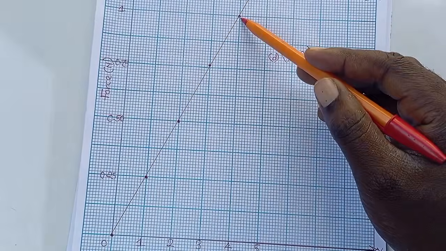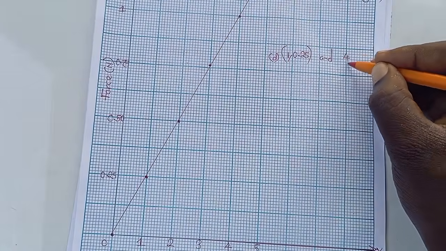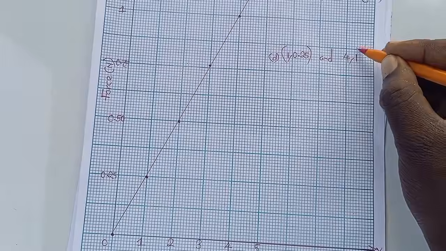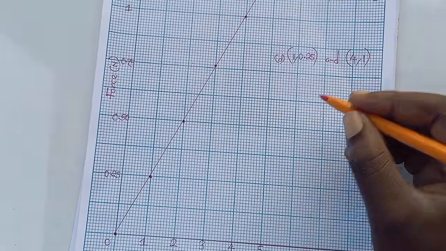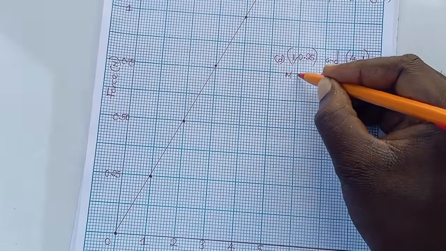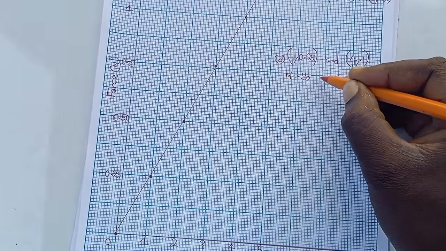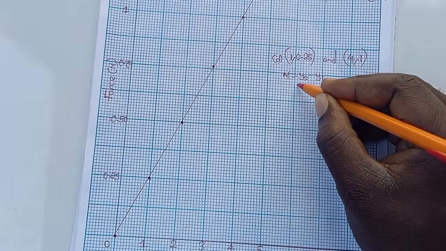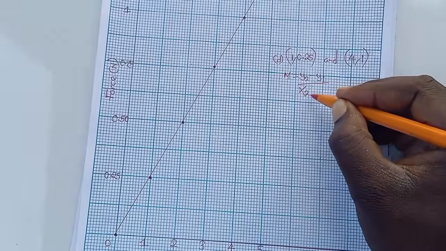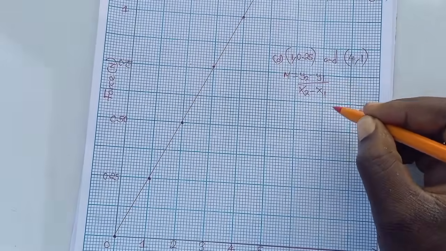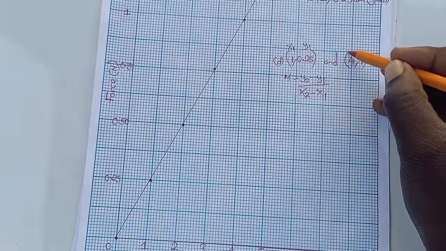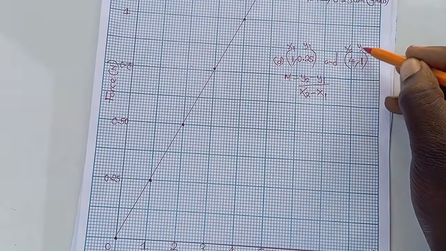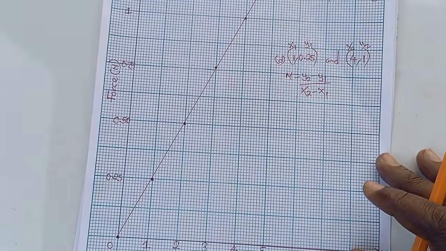So I can get that one. That is 4,1. At least this one, no points. 4,1. I do that. So I need to find gradient. You know gradient is found by saying y2 minus y1 over x2 minus x1. You know that this one is x1, this is y1. This is x2, this is y2. This is it.